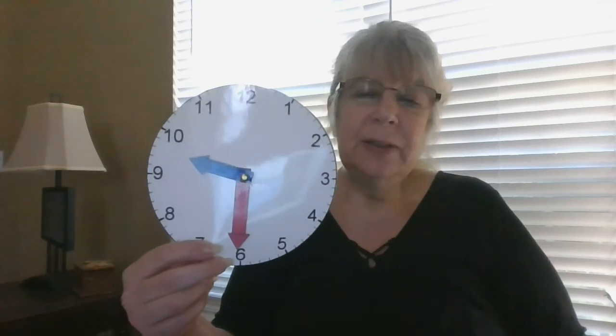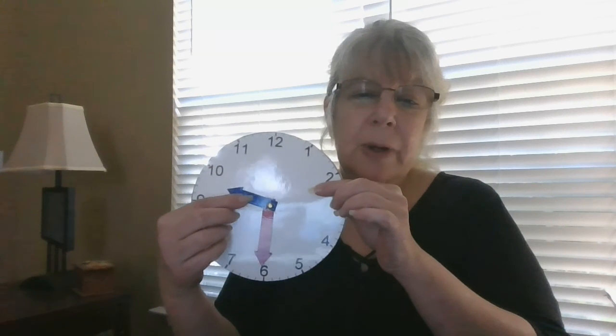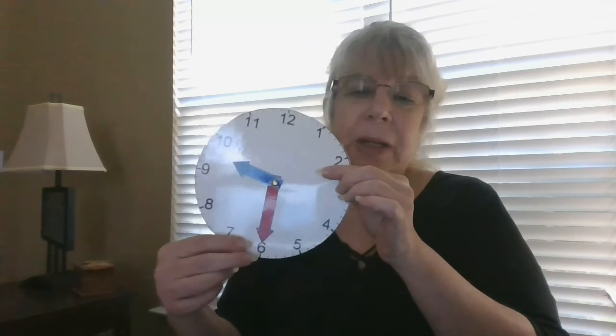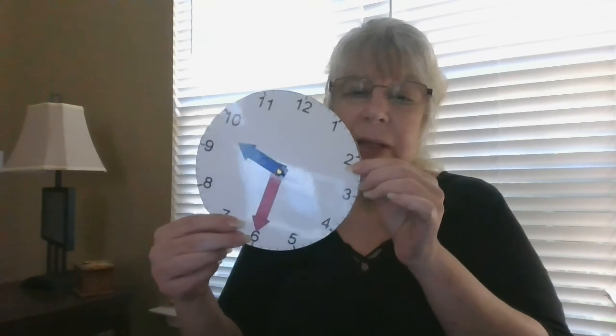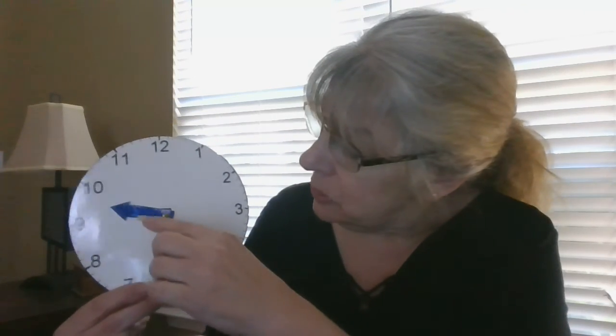So if we look at this clock, we still have the short hand, which is the hour hand, and the long hand, which is the minute hand. And again, this says 9:30. You know why? Why, Miss McCourt? Well, let me tell you. Because on this clock, it is in between the 9 and the 10. It didn't quite make it to 10 o'clock yet, so it's still in the hour of 9.